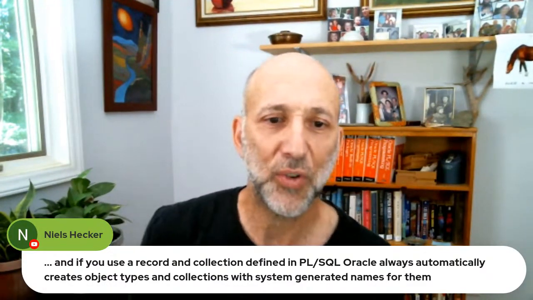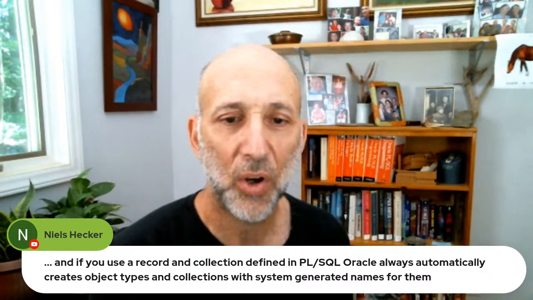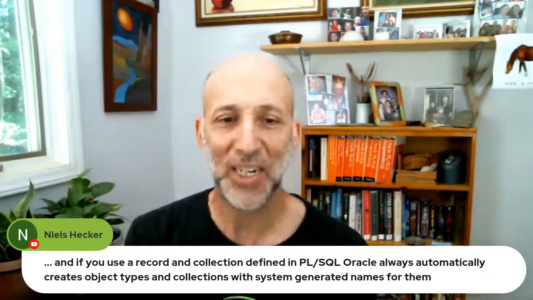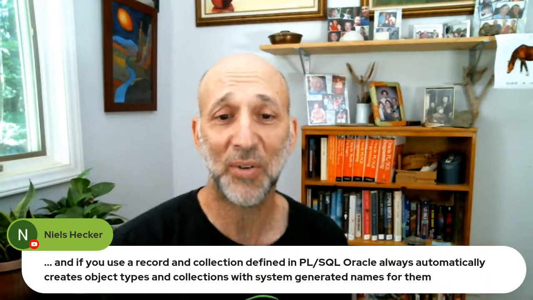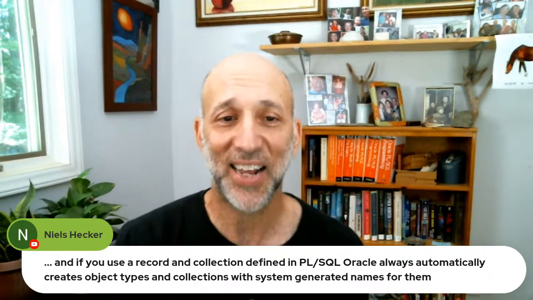Nils also points out if you use a record and collection defined in PL/SQL, Oracle always automatically creates object types and collections within the system with system-generated names for them. Thanks for pointing that out, Nils. I had forgotten about that. Great.